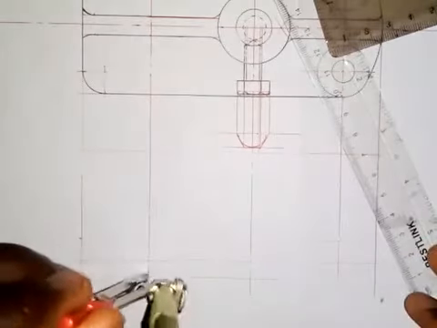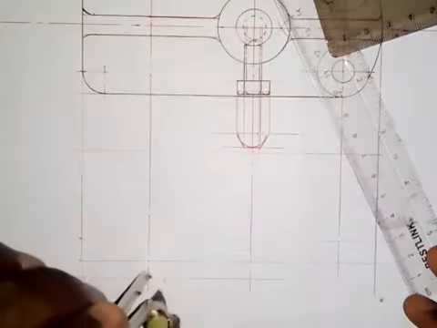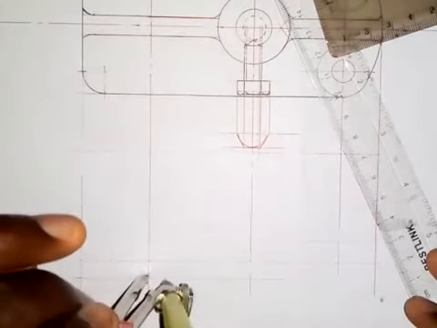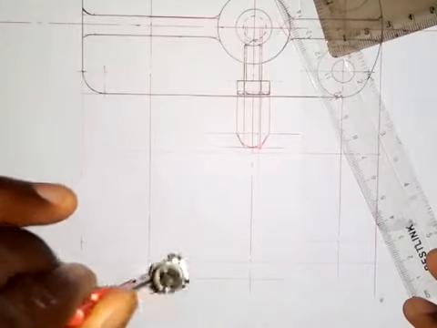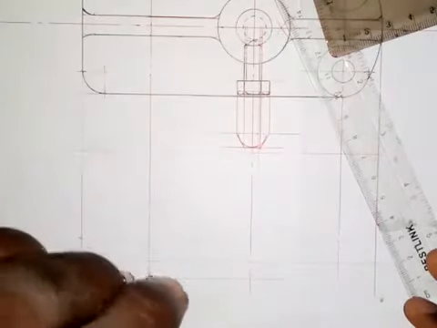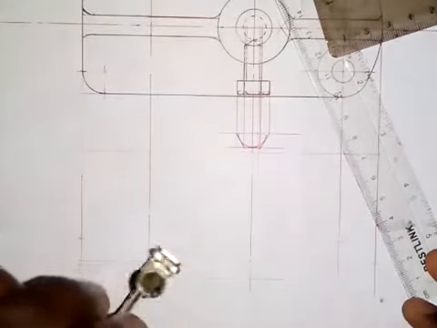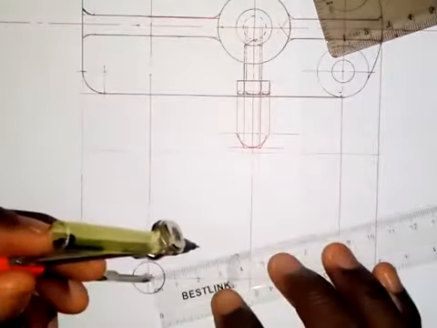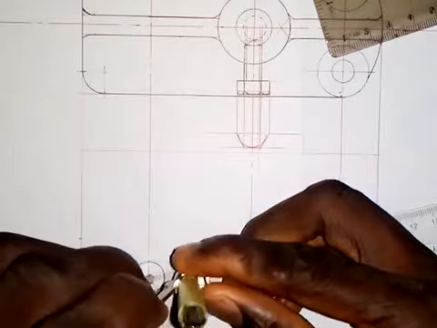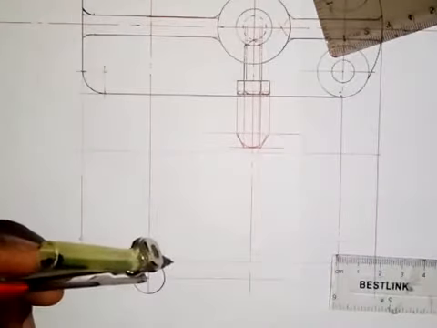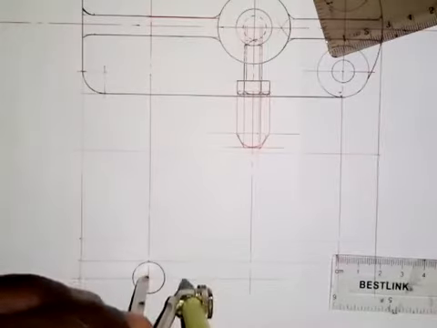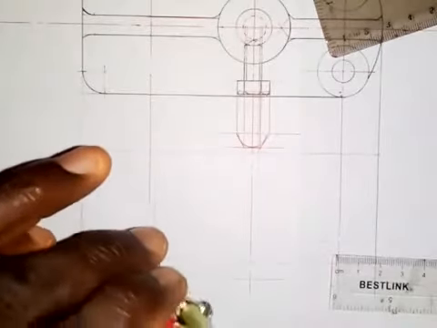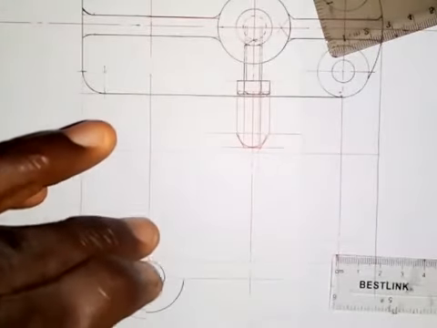So this is where we have the 8. I will draw a circle here. Okay, the next thing I'm going to do is to take a measurement of 16 millimeters for the semicircle. So the radius is 16 millimeters. I put the compass at the center here, and I will draw an arc, a semicircle, like this.